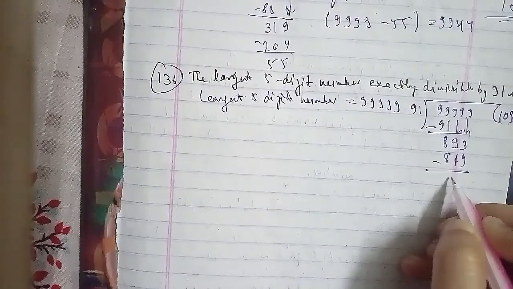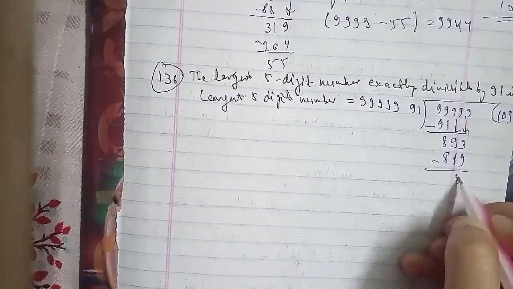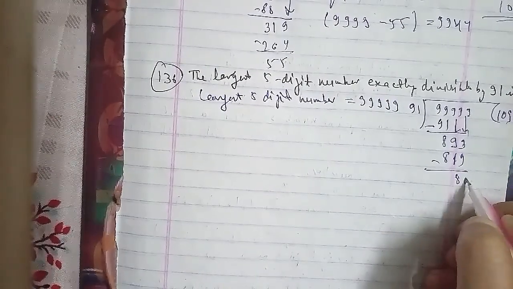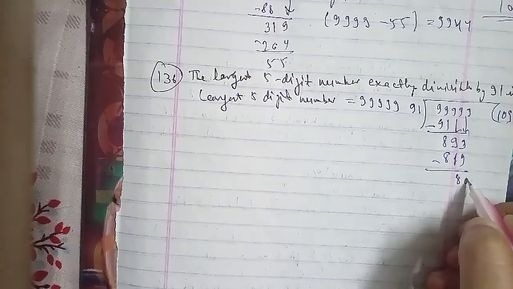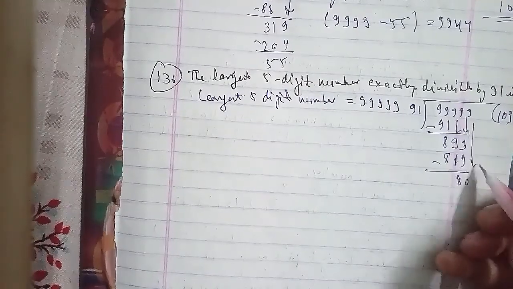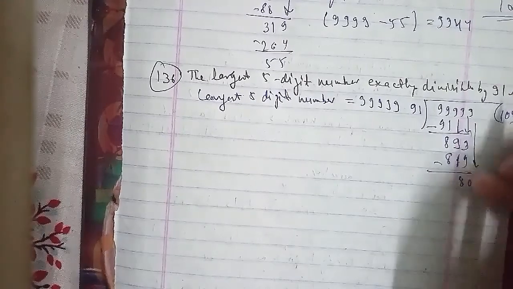Now we will go ahead with another question, which is the 137th question: what least number must be subtracted from 13601 so that the remainder is divisible by 87?